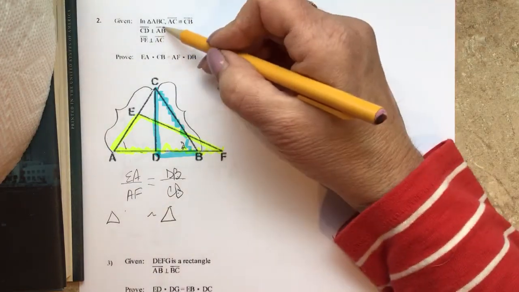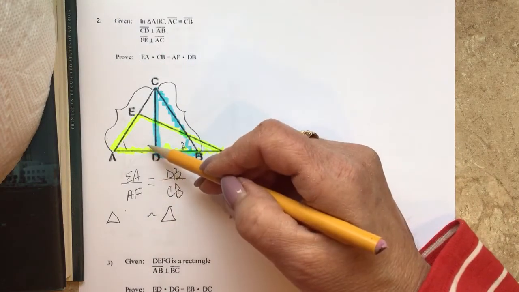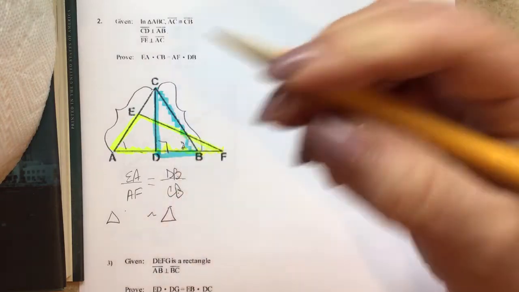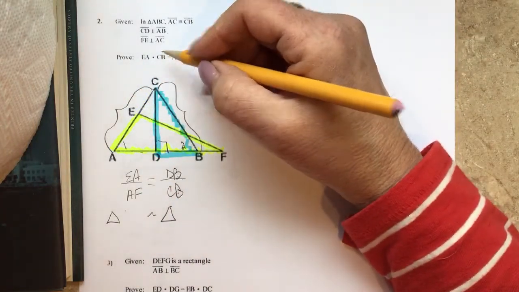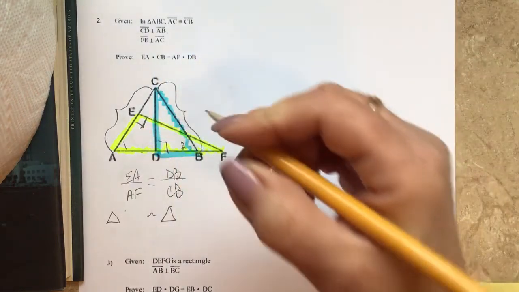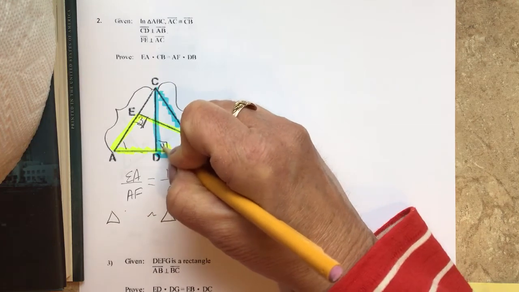Then it also says that CD is perpendicular to AB. Now I have right angles on both of those, but I want this one right here. And FE perpendicular to AC. There we go. So I'm going to call this 3, and I'm going to call this 4.